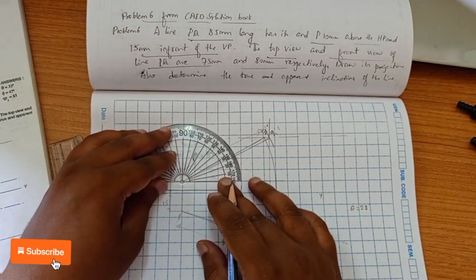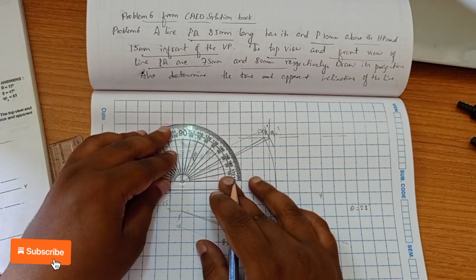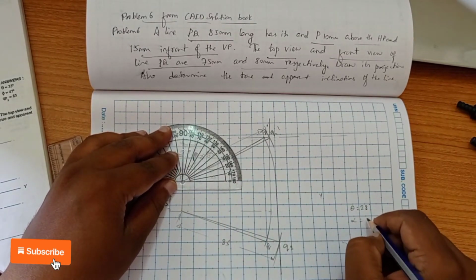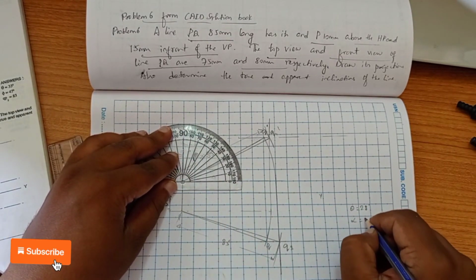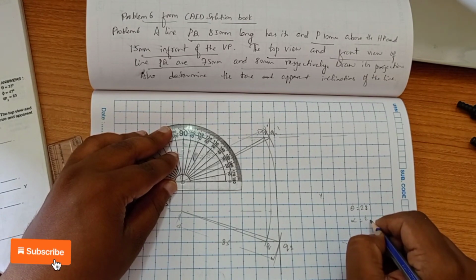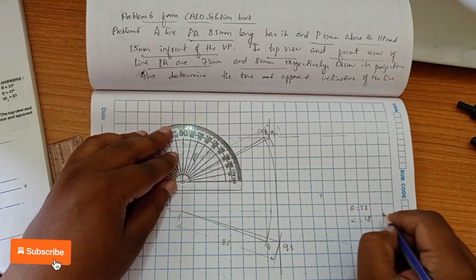Alpha also we have to find out. So alpha I'm getting around 28 degree here.